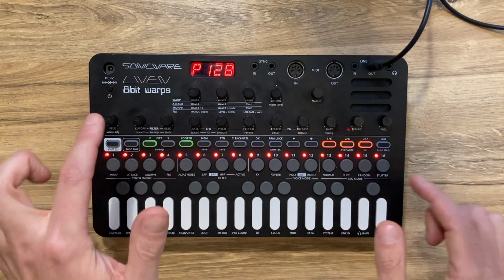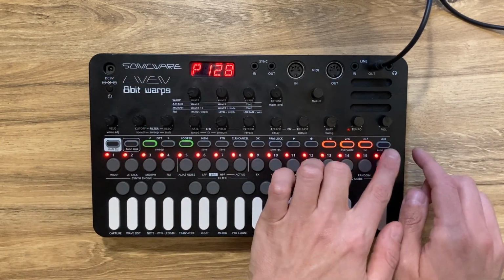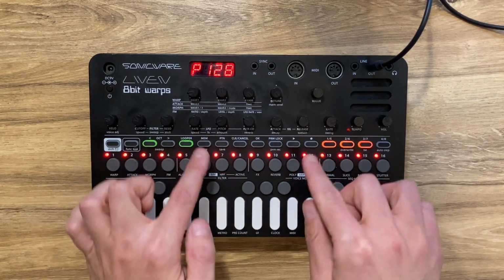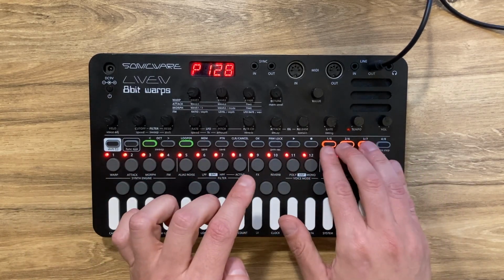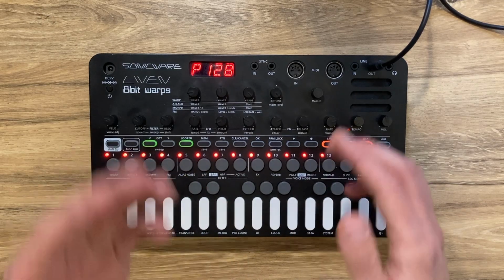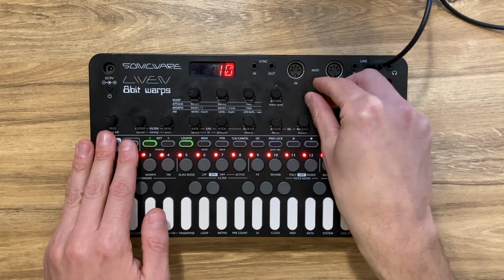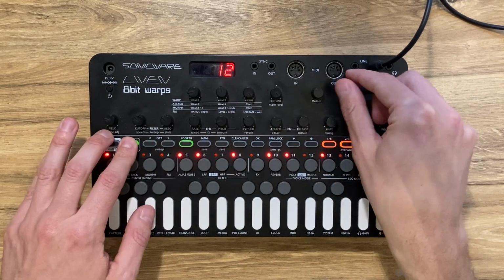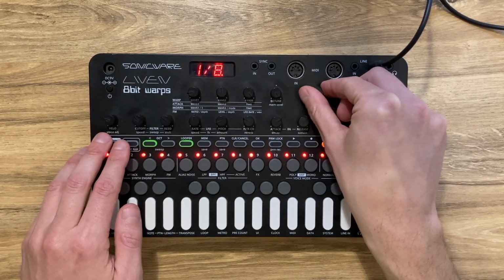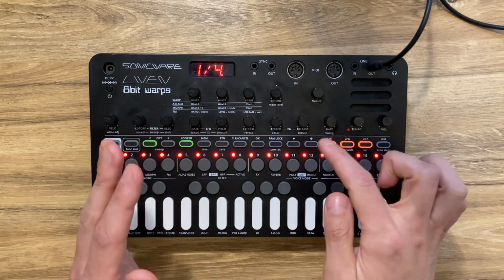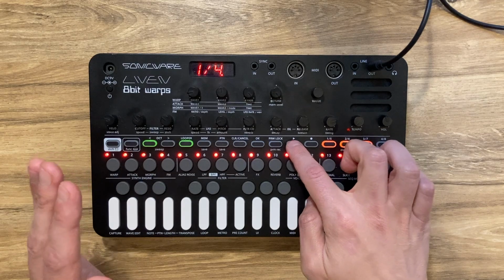Now on the 8-bit warps, we do have a 4th loop track, but that's only for external instruments. However, we can play the sequencer simultaneously with the loop tracks, and so I'm going to do that for one final version of our sequence. Let's try going up an entire octave, and then I'm going to slow down the notes from dotted 8th notes to dotted quarter notes. And so these notes are going to be really slow. They're going to sound like this.